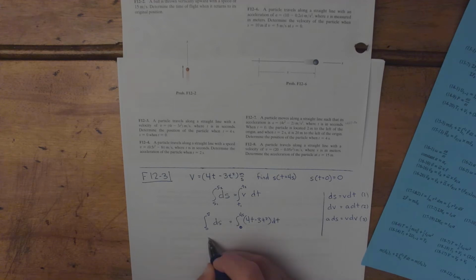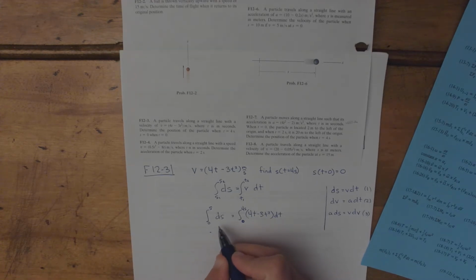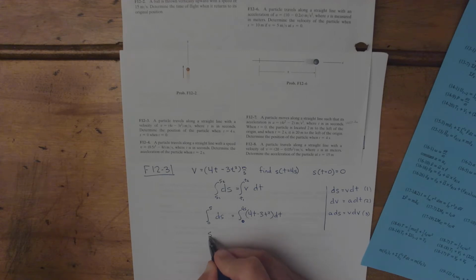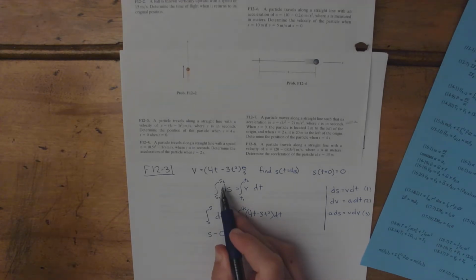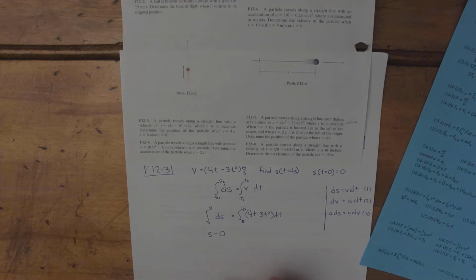integrating with respect to t. On the left-hand side, when I integrate, I'm integrating with respect to s, so I just get s. I plug in my limits of integration. You can say s minus 0. You can skip writing the minus 0 if you want to. This is similar to what we did in Physics 261. If you really wanted to leave the upper limit of integration as s2, you could do that, or you could call it something else, but I like just calling it s.